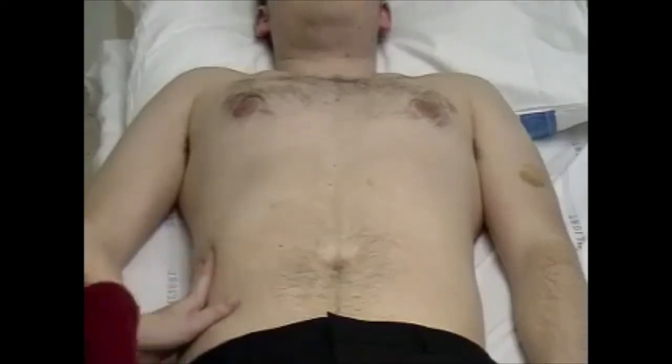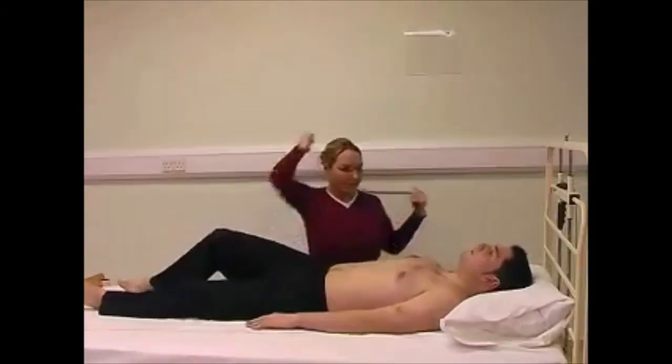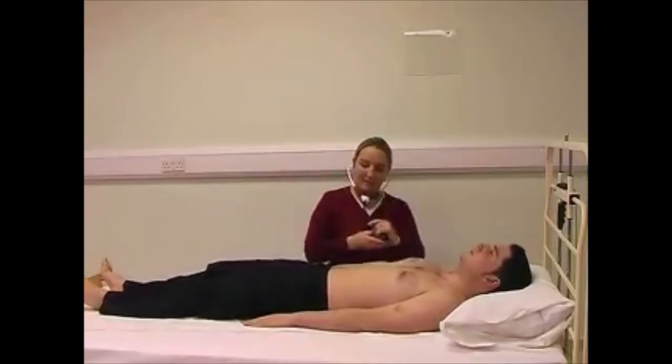Finally, percuss for shifting dullness, percussing in the flank, the note of which should be resonant. If there's any dullness in the flank, ask the patient to roll over on the left-hand side and percuss again to ensure the dullness is shifted. Right, finally we auscultate the abdomen.